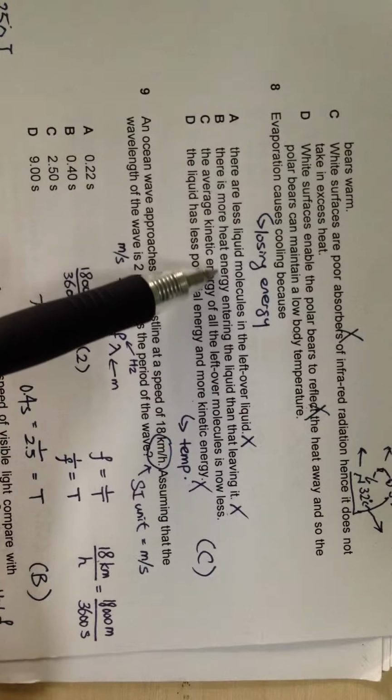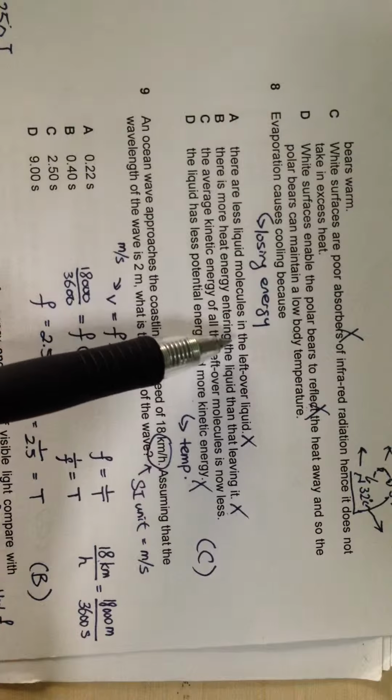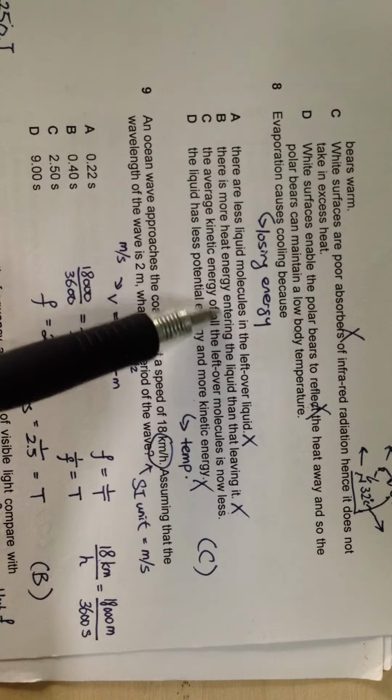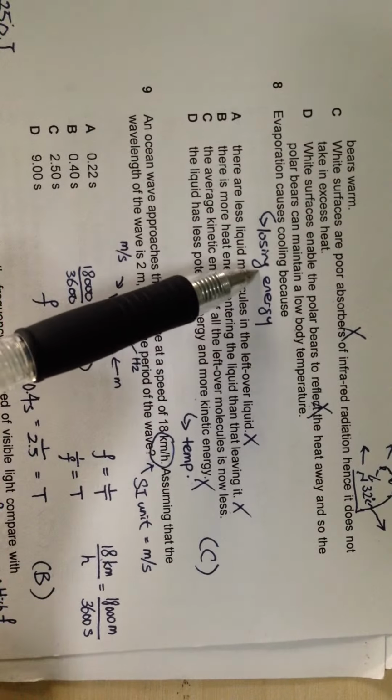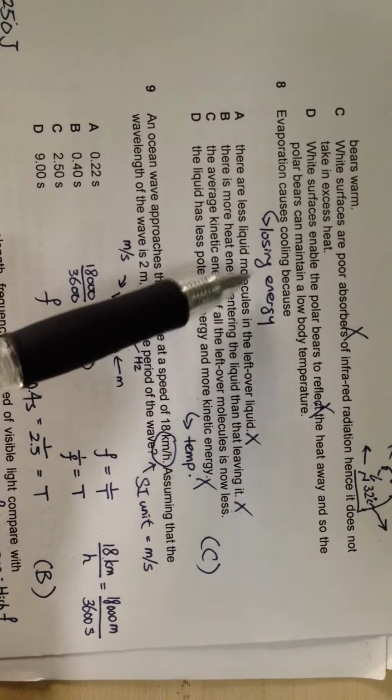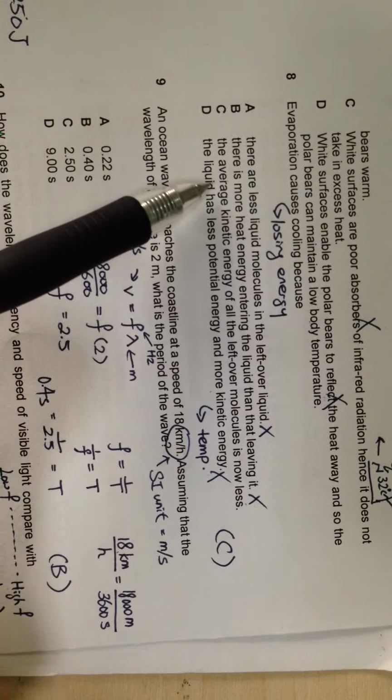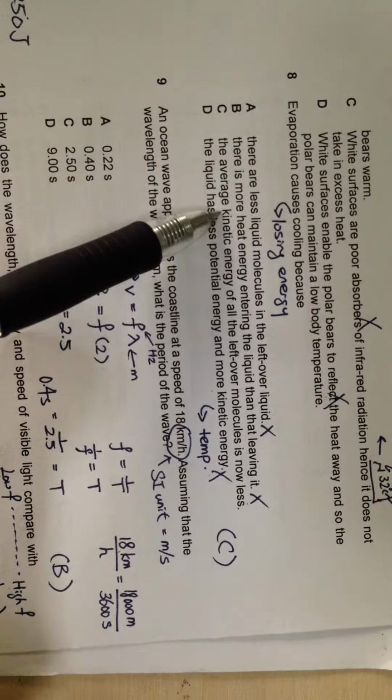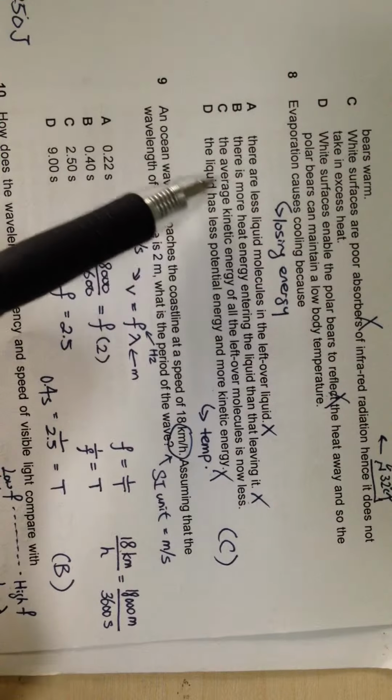Then B, there is more heat energy entering. Again, if you have energy entering the liquid, you won't be losing energy, you'll be gaining. So B is wrong. C, we'll talk about later because C is the correct answer.